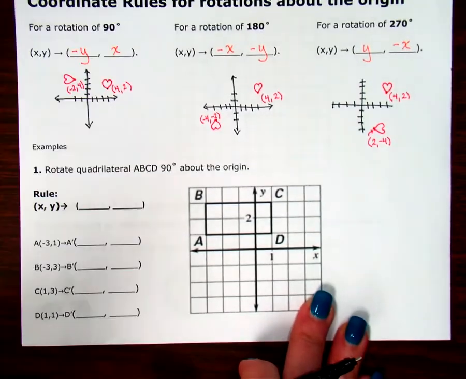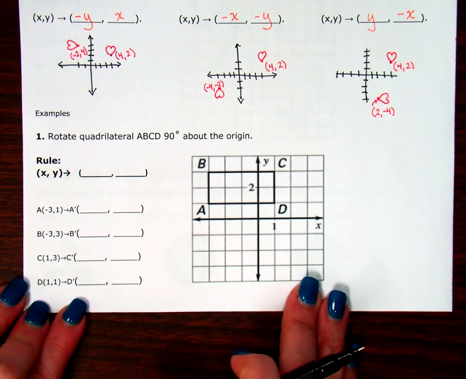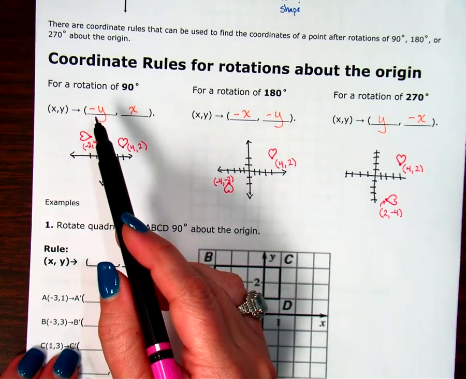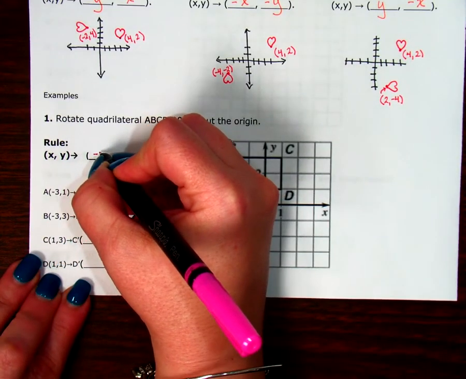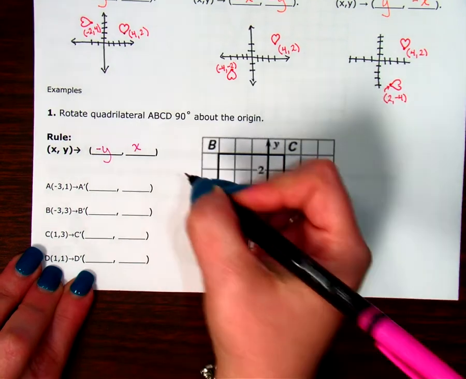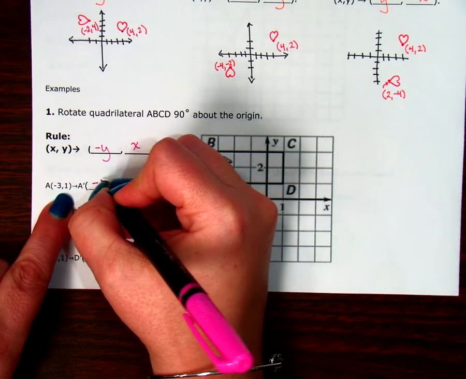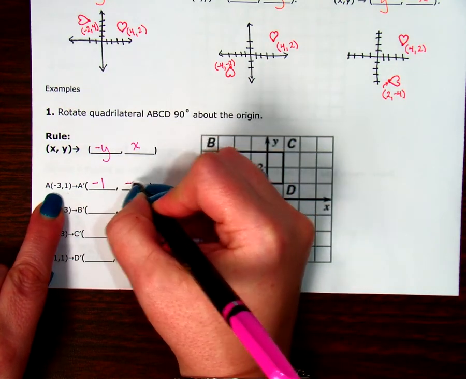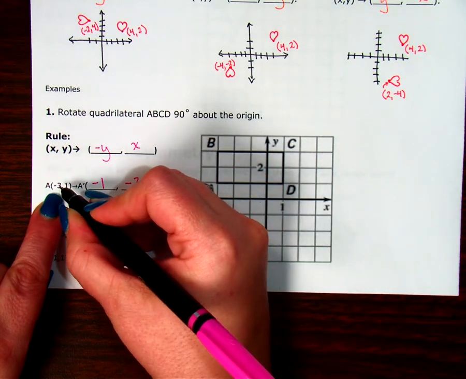So let's look at our first example. It says rotate quadrilateral ABCD 90 degrees about the origin. Okay, so when I look at this 90 degrees, my rule says the opposite of y, x. So I'm just going to write that down so I don't forget. So I'm going to look at my y value. My y value is 1, so the opposite of 1 is negative 1. And then x, negative 3, stays a negative 3. Even though that isn't negative, it stays what it is in the original point.